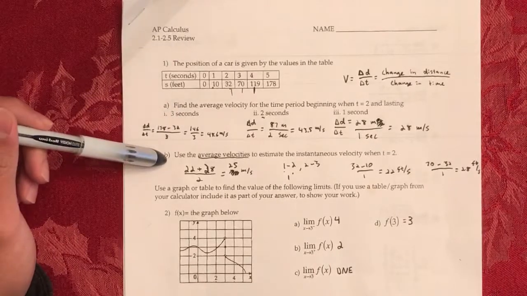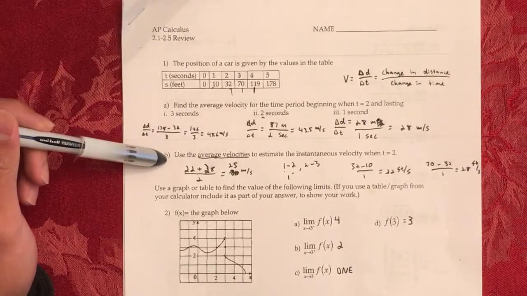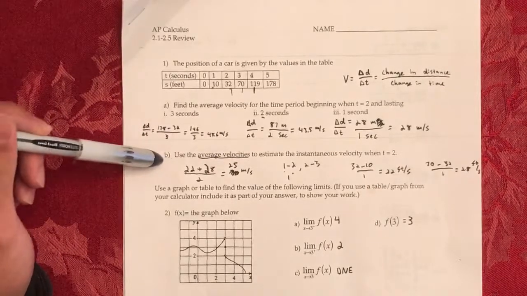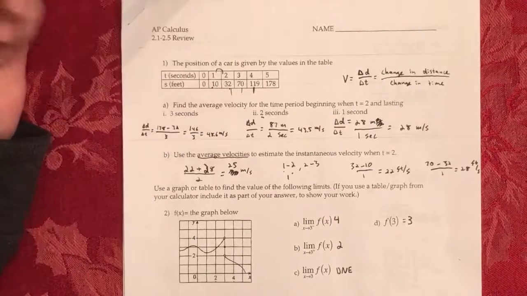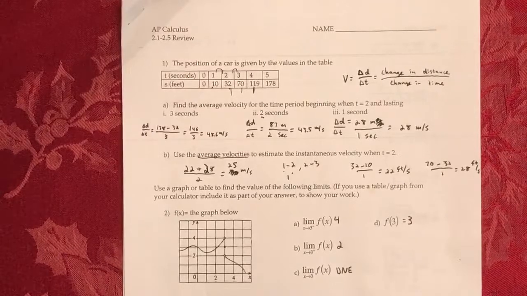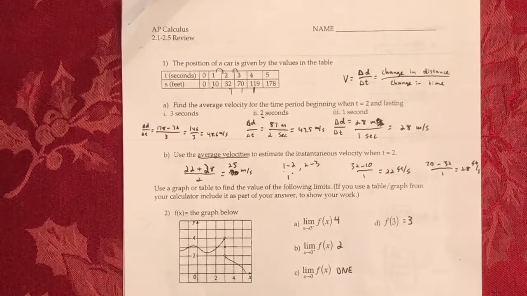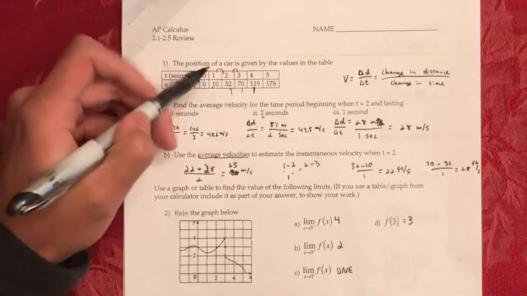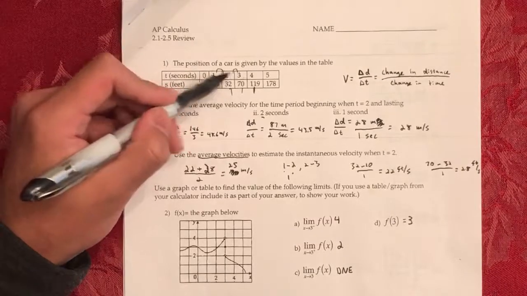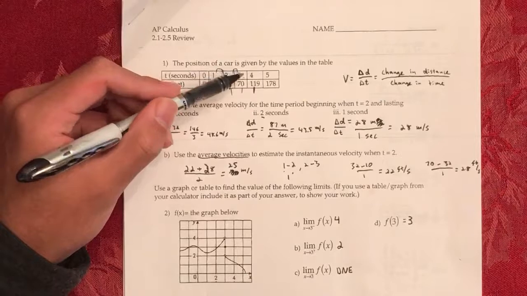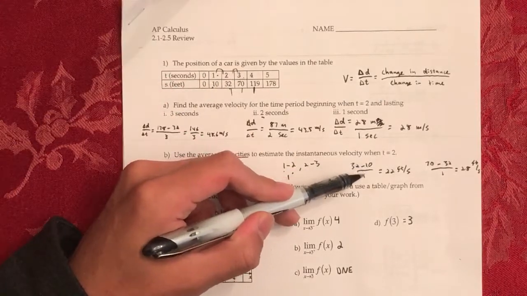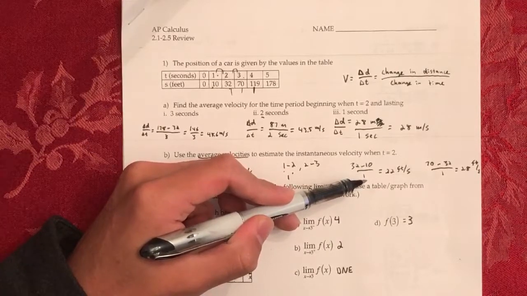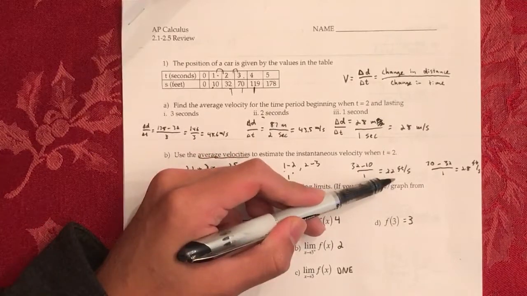Now the second part is a bit more challenging. It asks you to find the instantaneous velocity when t equals 2. Conceptually, what we need to do is find the velocity from 1 to 2, then find the velocity from 2 to 3, and then average those two together. So essentially, we know the change in time is always 1 second because 1 to 2 is 1 second, 2 to 3 is 1 more second. So then we just subtract the distances. From 1 to 2, your change in distance is 32 minus 10 divided by 1 second. So your velocity from 1 second to 2 seconds is 22 feet per second.